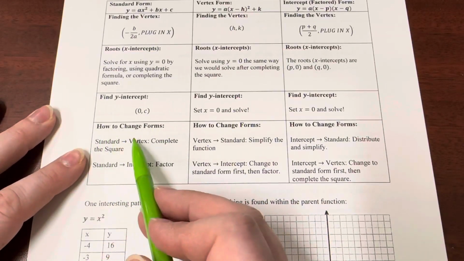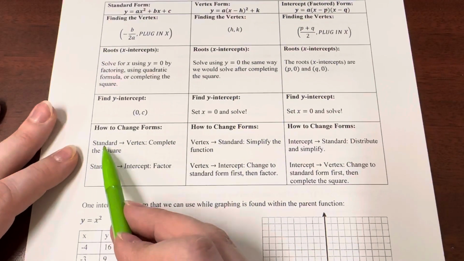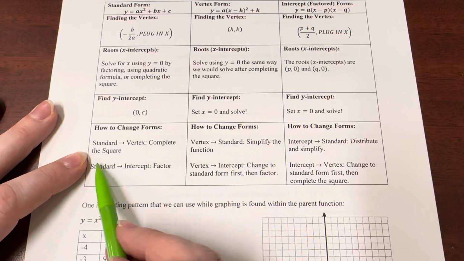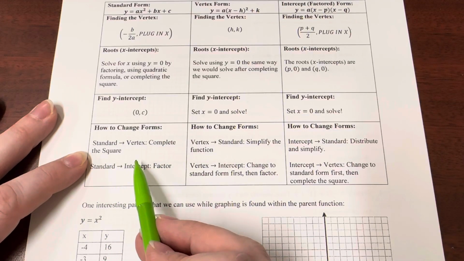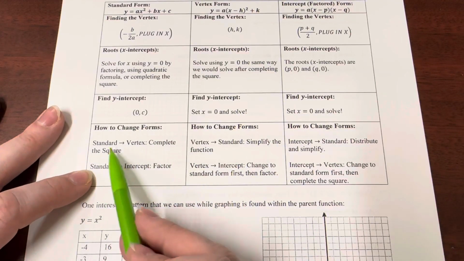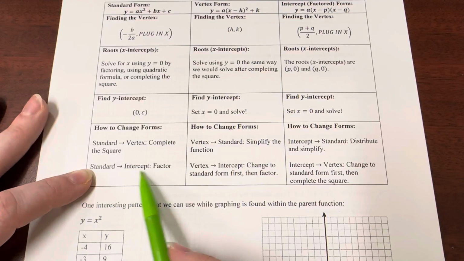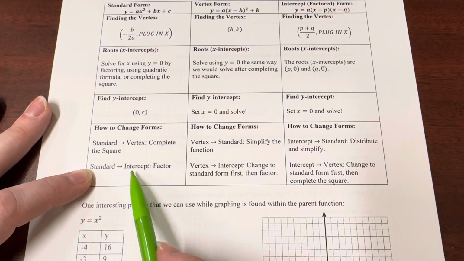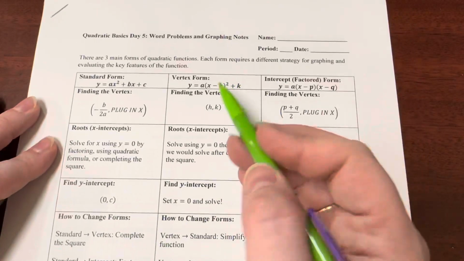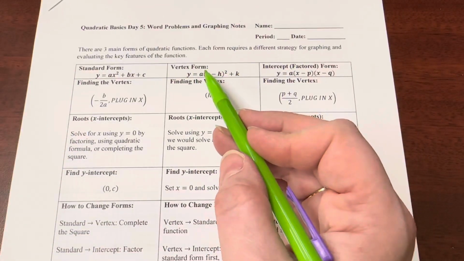Now, if you want to change forms, to go from standard form to vertex form, we would use completing the square, like we did for solving in one of our previous videos. If we want to go from standard form to intercept form, then we would factor, which is also why the intercept form is called factored form.